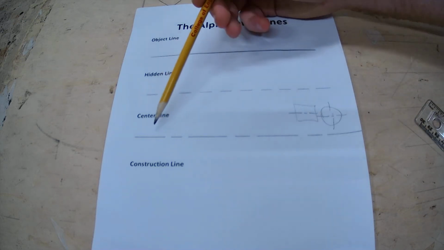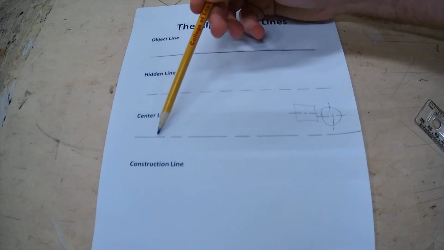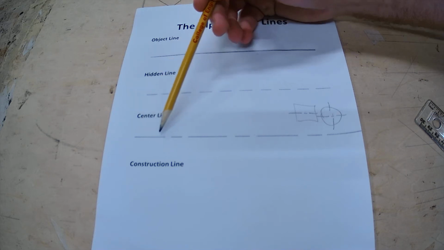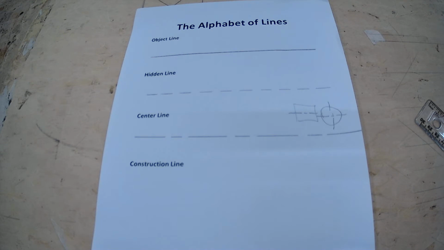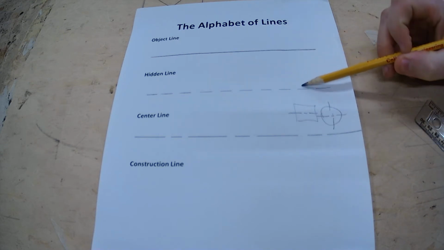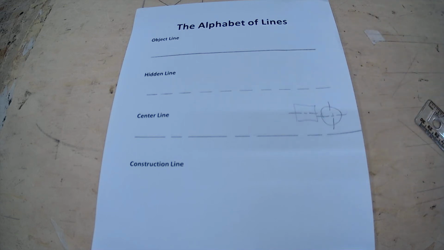And so you can see how it's different than a hidden line in that it is a long, a short, and a long. The other thing that is different is that they tend to be thinner than object and hidden lines, so there's less of a line weight for that.